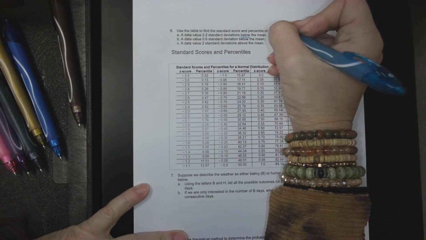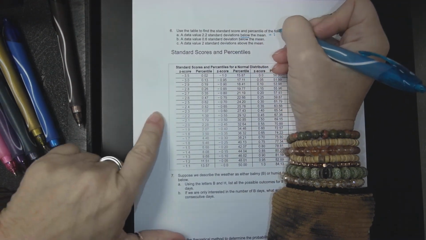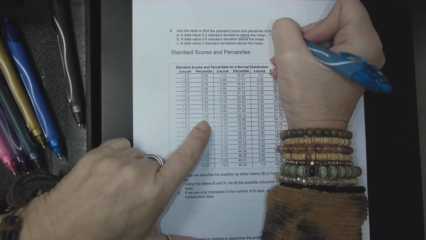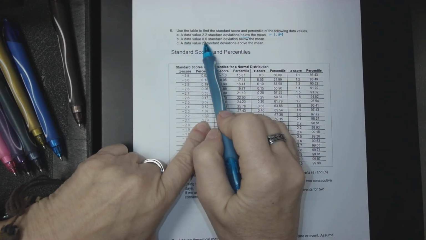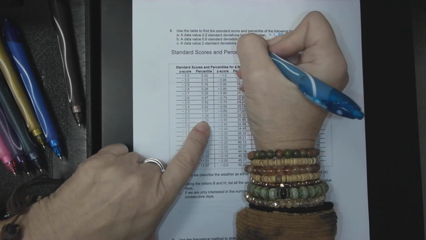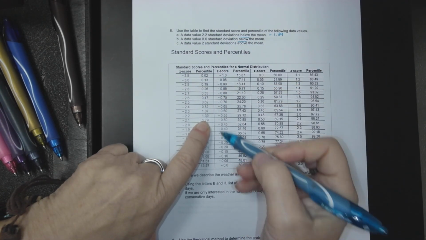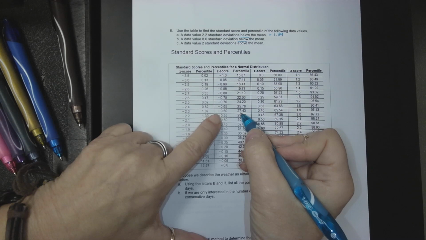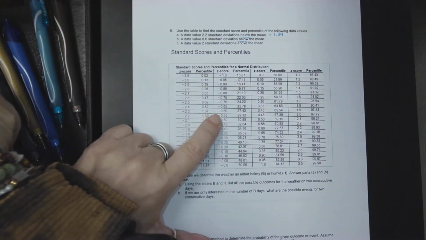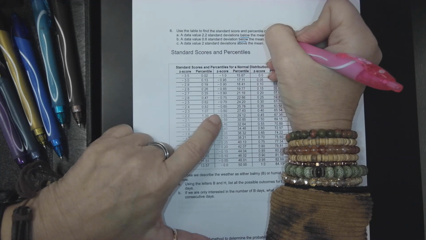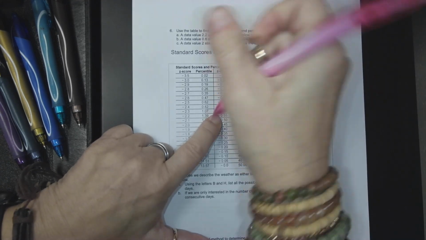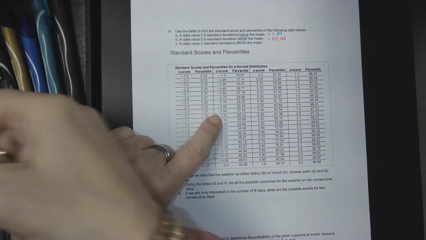So that's 0.39. Okay? Now let's look at the data value of 0.6 standard deviation, again, below the mean. So we're going to find negative 0.6, and that's going to be, different color please, 27.43.